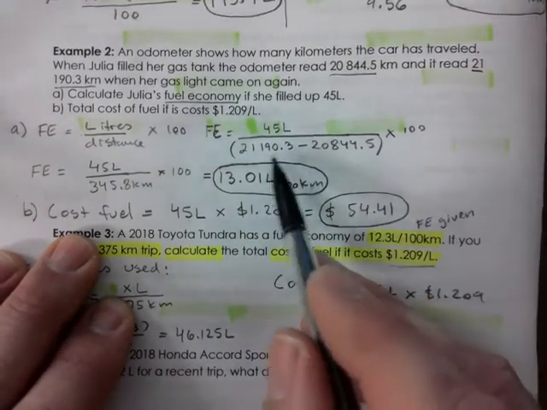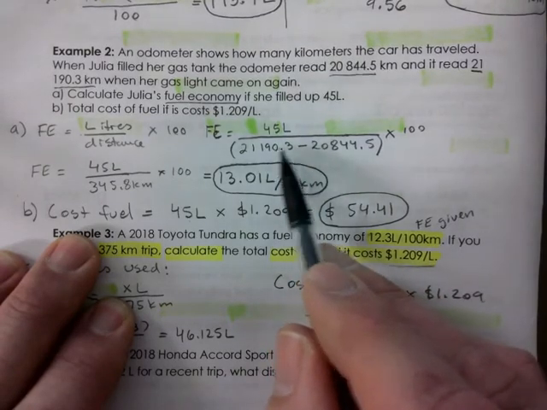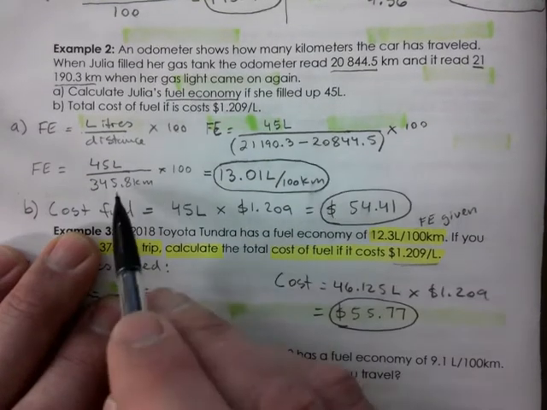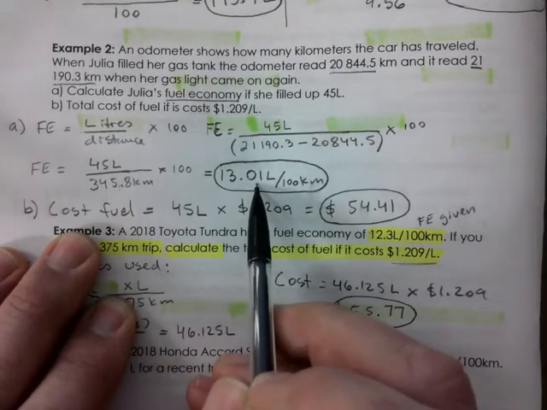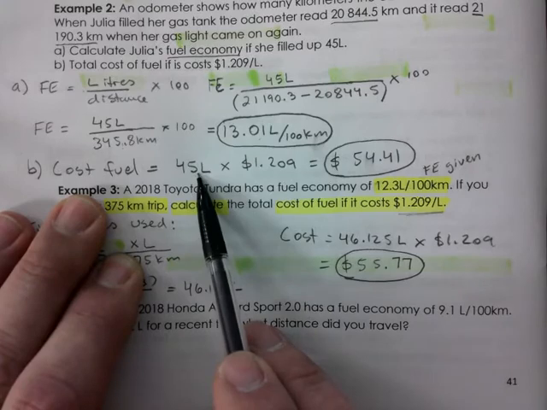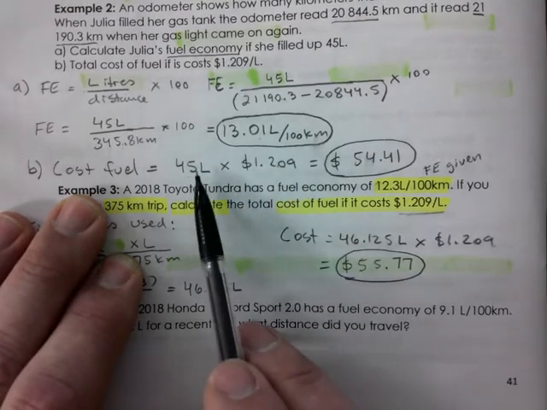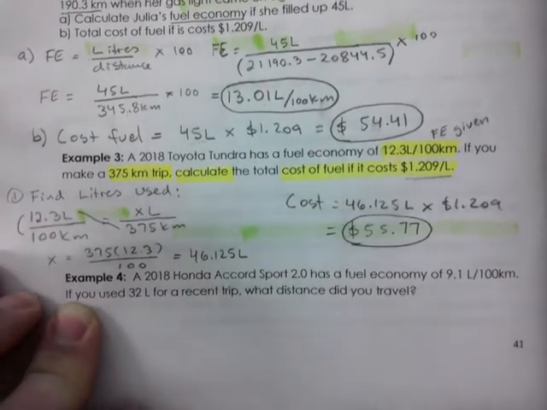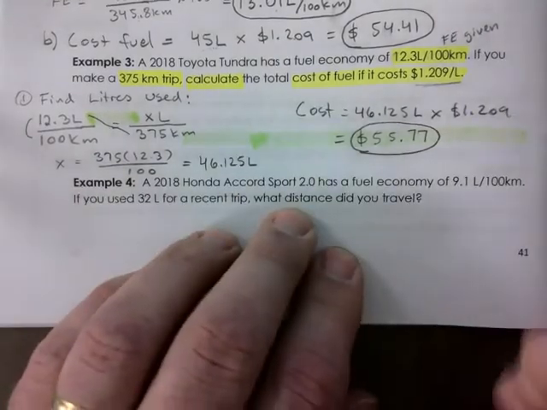Example 2 had a little bit of extra work necessary. You had to subtract the end and the start reading of your odometer to figure out how many kilometers you had actually driven. And that's the fuel economy we got. Fuel cost, you always take your liters times the price of fuel. So sometimes you need to figure out how many liters you drive, and that's what's coming up next. Okay, go to example 3 here.